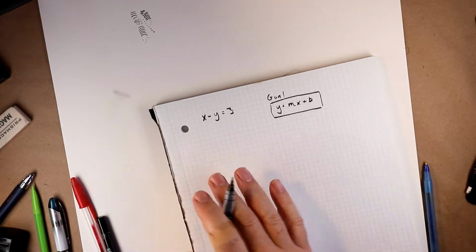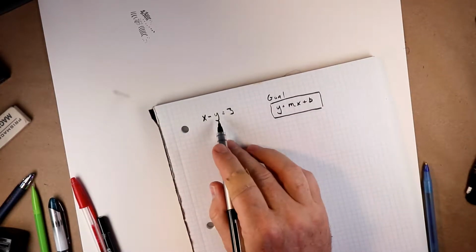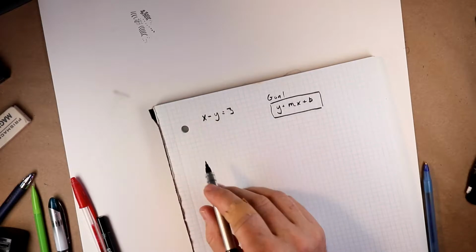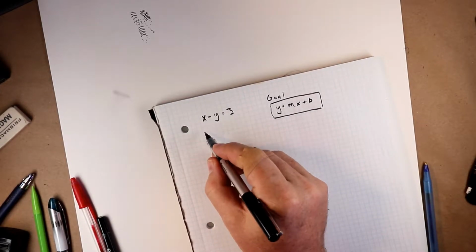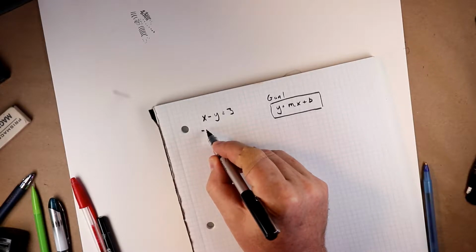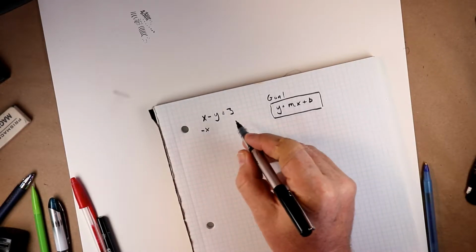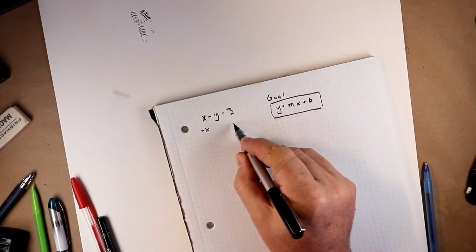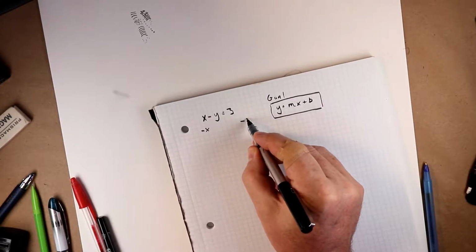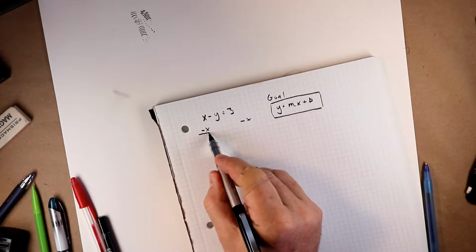Okay, so we're going to move things around. We want to get this y by itself, and we want to move the x over to the other side. So the first thing we want to do is we're going to subtract x from both sides. So I'm going to subtract x from here, and then I'm also going to move it over here as well. So I'm going to do minus x on both sides.